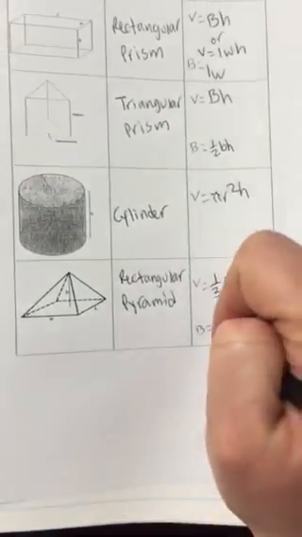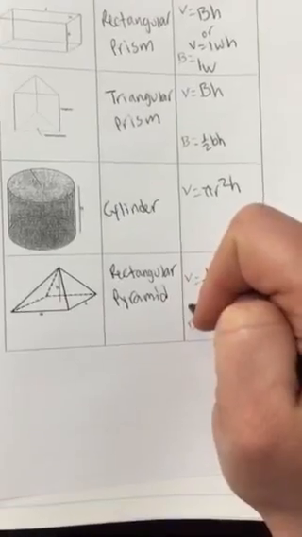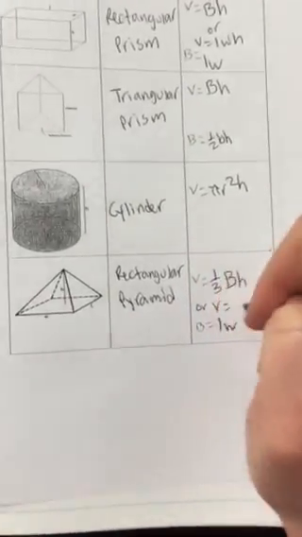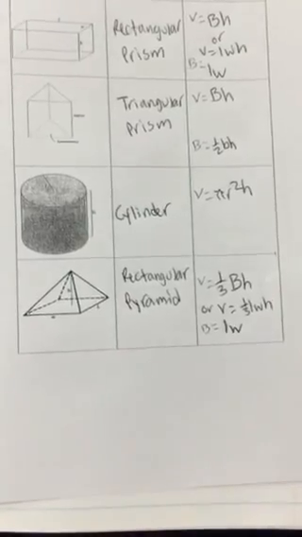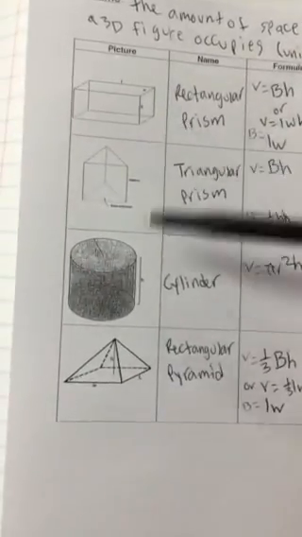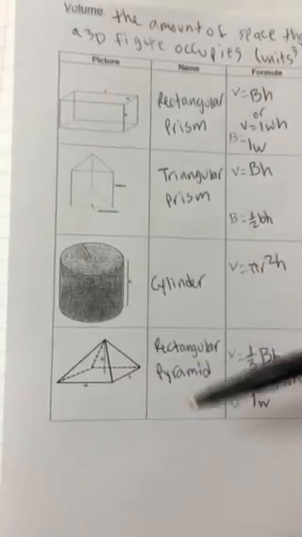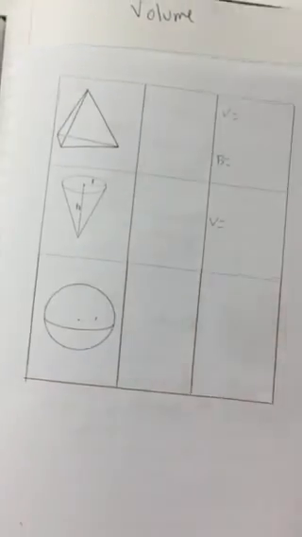So to find that, you would do length times width. So you may see this one written as volume equals 1/3 length times width times height. Means the same thing. So you see a trend here. With all of these 3D shapes, you're finding the area of the base and just multiplying it by the height to get the volume.